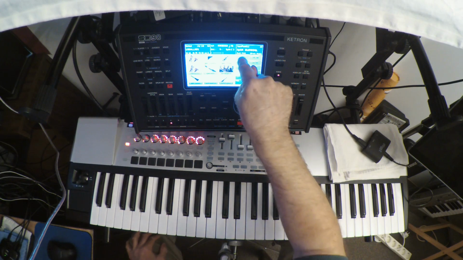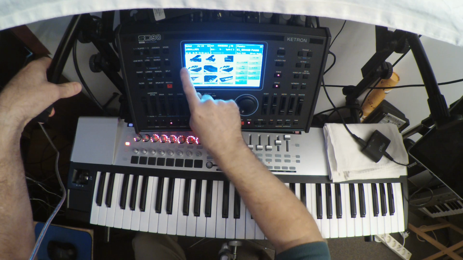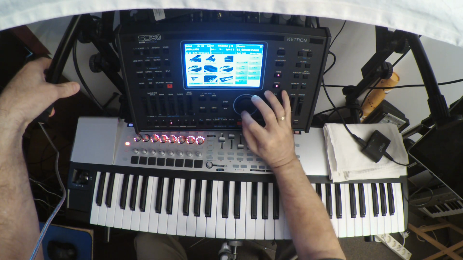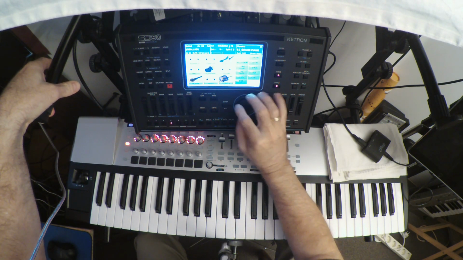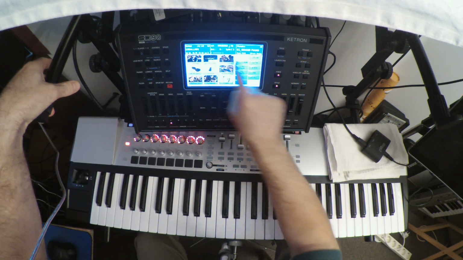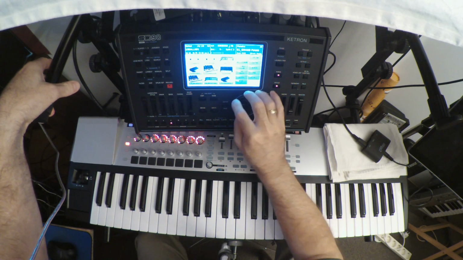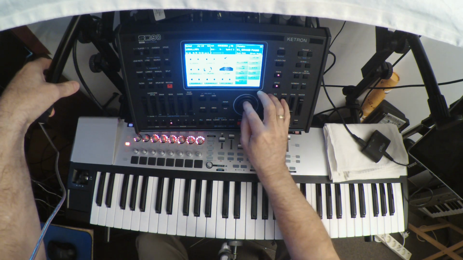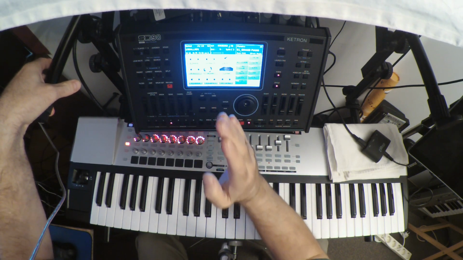To go around this problem, what I did, I will show you now. I put the 9 best pianos that I want to use in the piano section. Then 9 organs. Then 9 accordions. 9 guitars. 9 ensemble sounds, 9 brass sounds, woodwind sounds, then pad sounds, and ethnic synth and ethnic sounds. So those are my favorite sounds from every section, 9 favorite sounds.